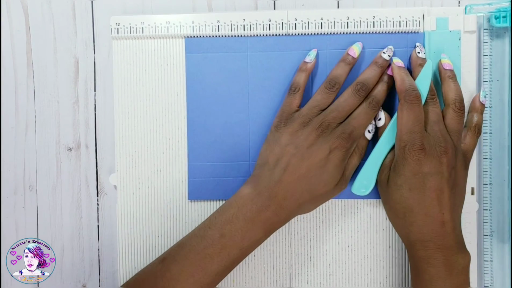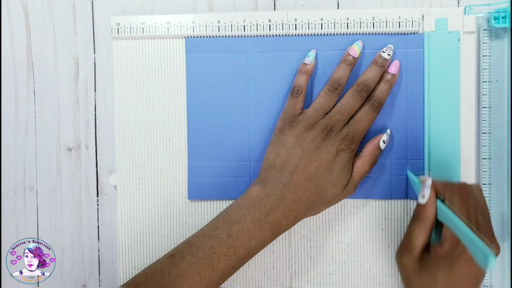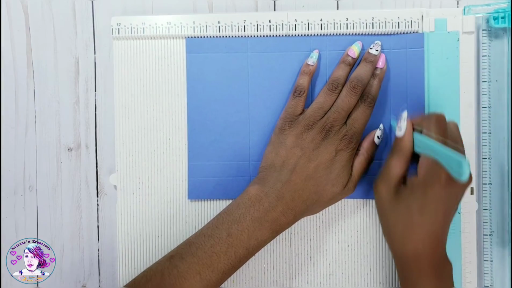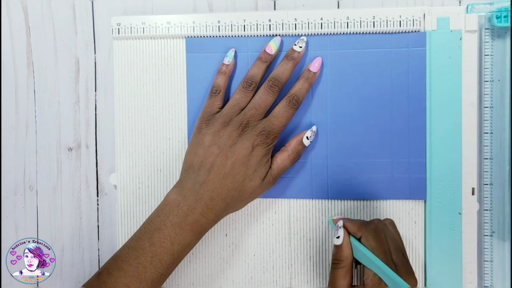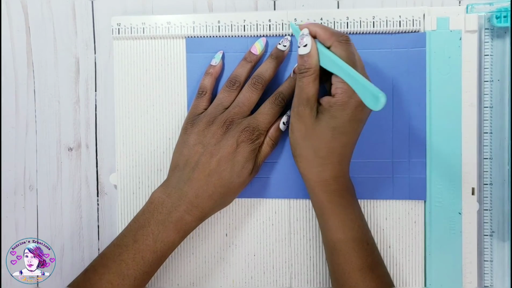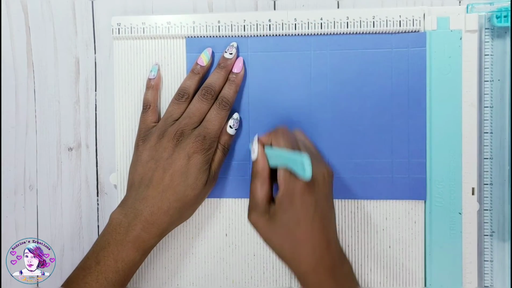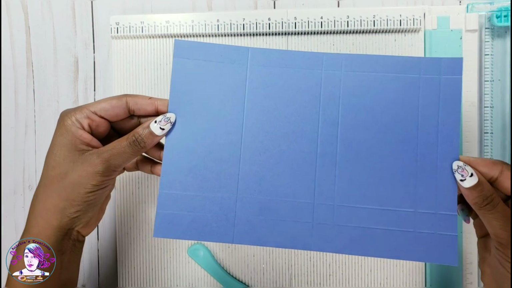Again, those measurements were 5/8, 1 1/4, 3 3/4, 4 3/8, 6 7/8. And this is how it looks.